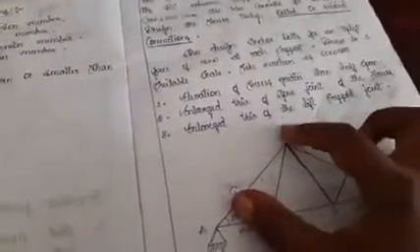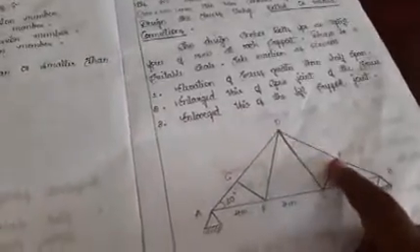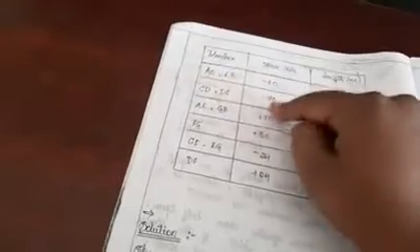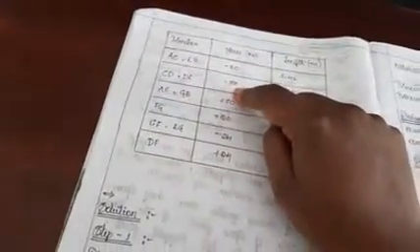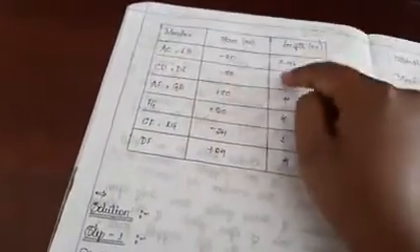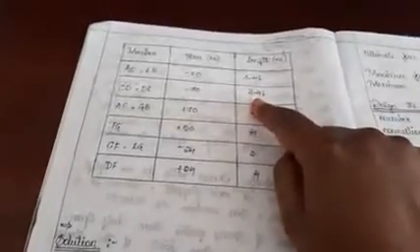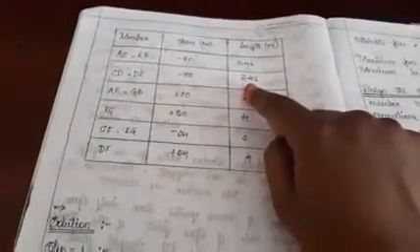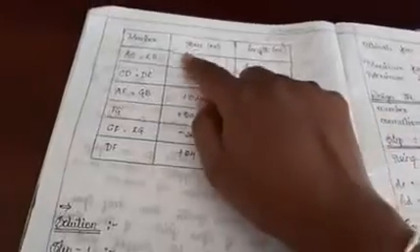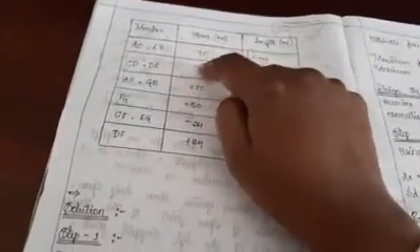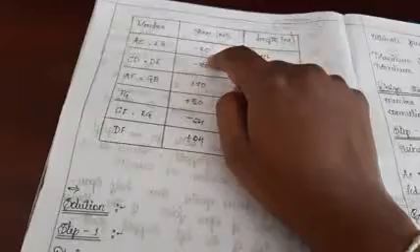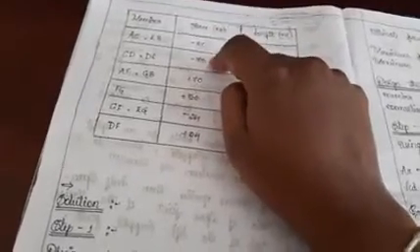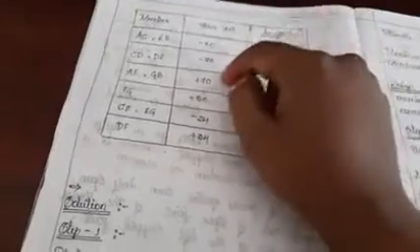Coming to this CD and DE. This part is CD and this part is DE. So these two are top chord members. In that also the force is minus 70 kilonewton, and the length they have given is 3.46 meter. It is understood that when negative force comes, the member is subjected to compression, the compressive force.